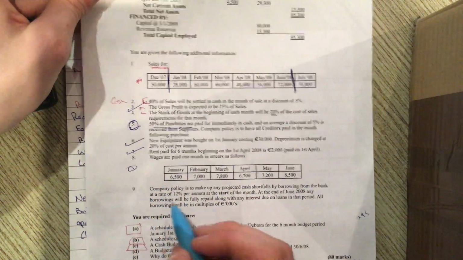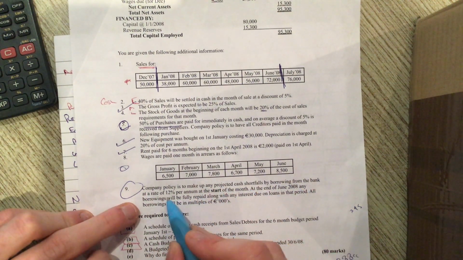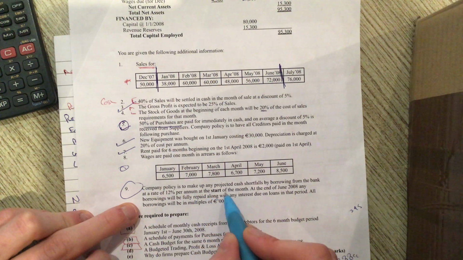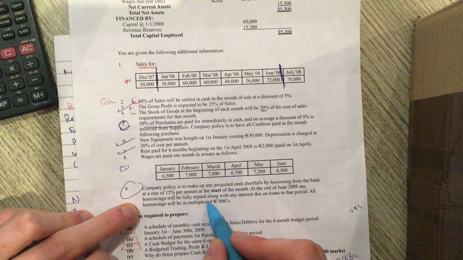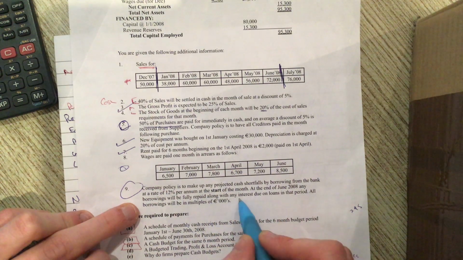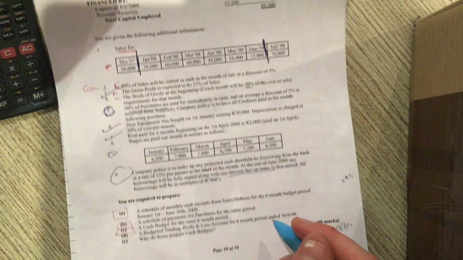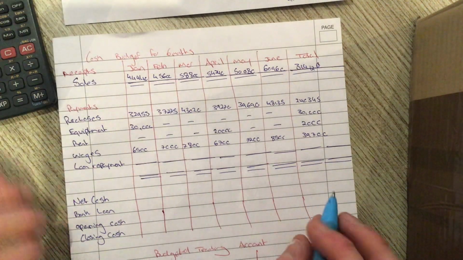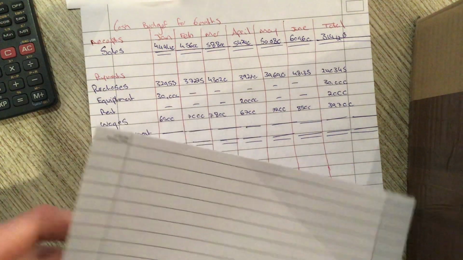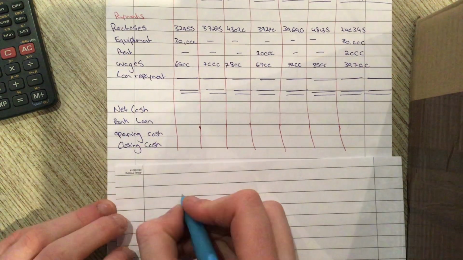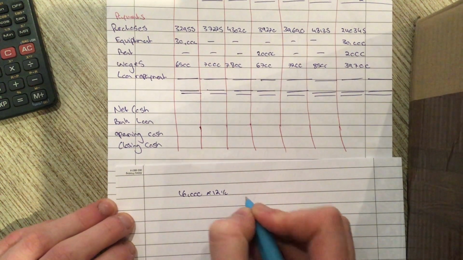Wages, fine. Loan, okay. So read it out there. We're going to take out a loan at 12% at the start of the month. At the end of June, any borrowings will be fully repaid along with any interest due on the loan. So we've got the loan and the loan interest, and we're taking it at the start of January, so that shouldn't be any problem at all. The loan was for the amount of 16,000 euros. I get 12% per annum on that.